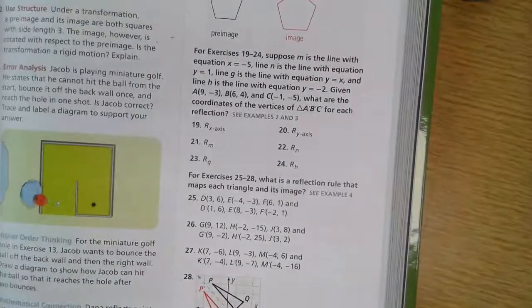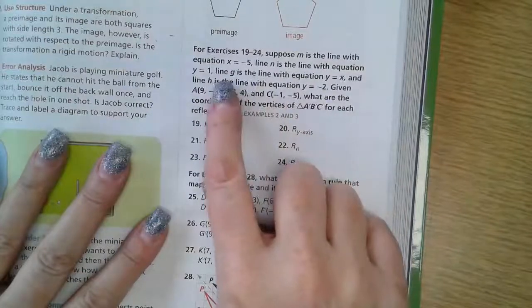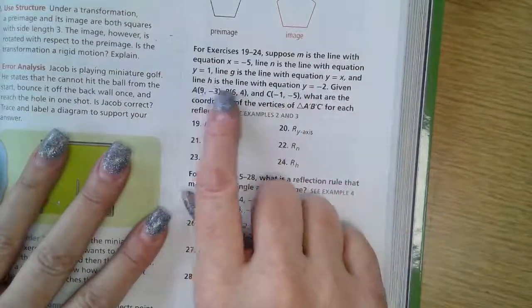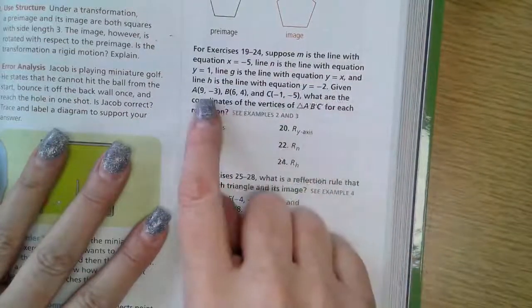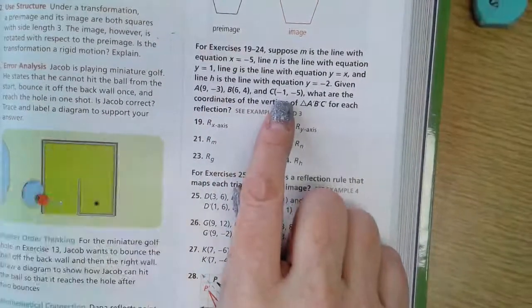Suppose M is a line with the equation. So we have line M, line N, line G, and line H. Now all the equations are there. They give you the points A, B, C. I would suggest writing those on your paper so you have them written down because you're going to use them for all 6 of those problems.